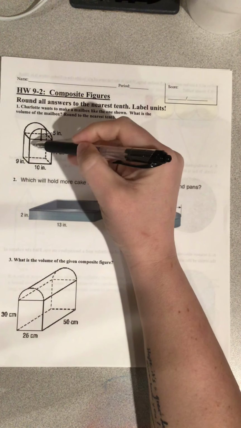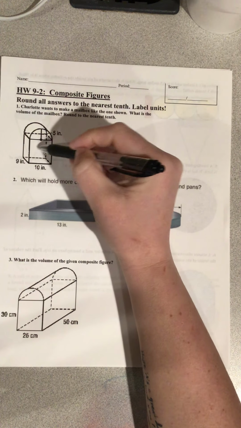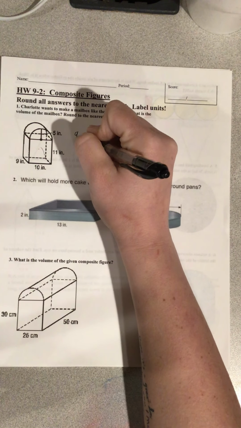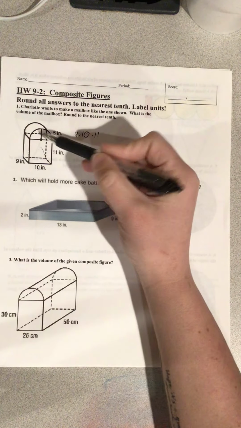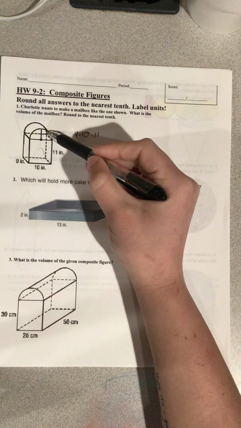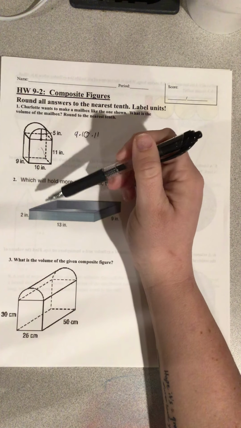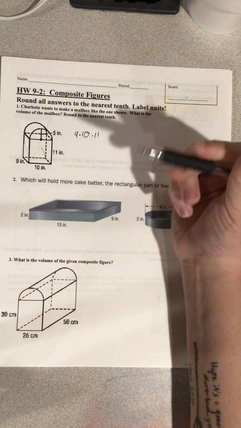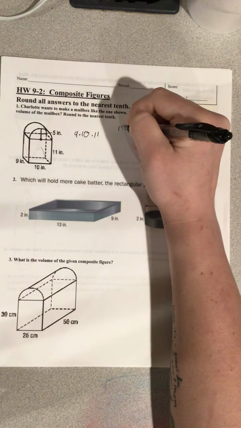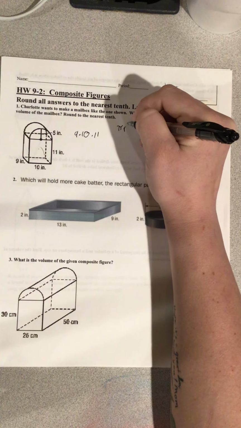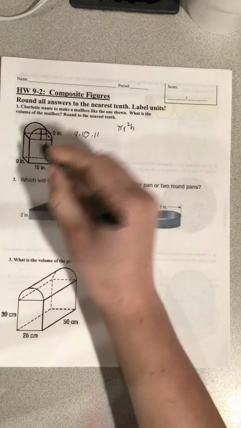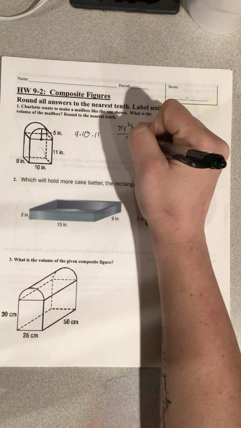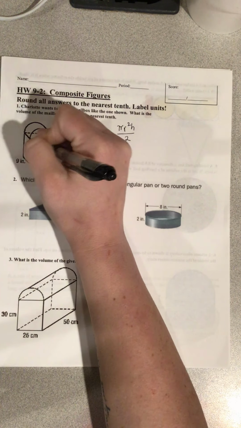So I know that I need to find the volume of this. So I know that I need to do 9 times 10 times 11. But I also need to find the volume of this guy. And this guy is half a cylinder. Well, we know that the cylinder is pi r squared times height, but in this case, we're cutting it in half because it's only half a cylinder on top.